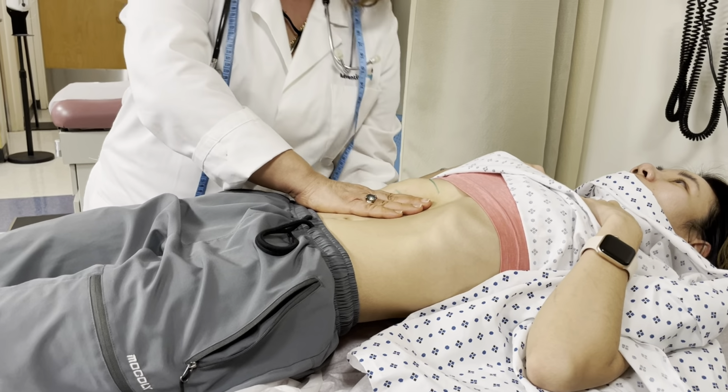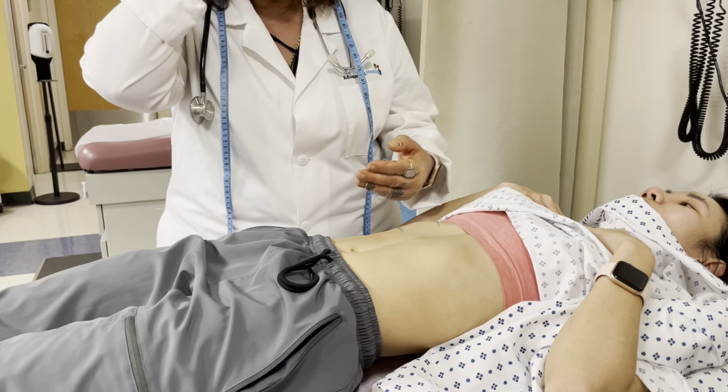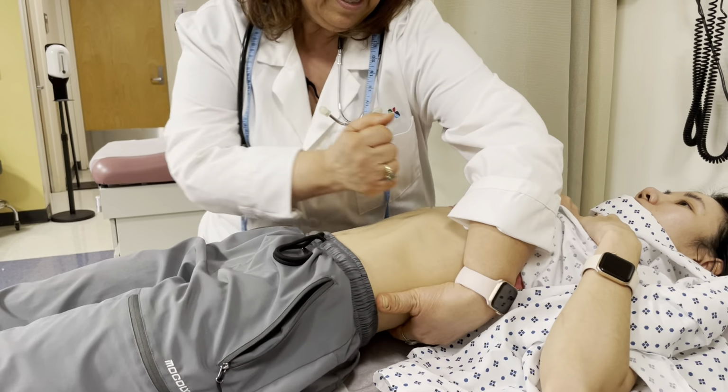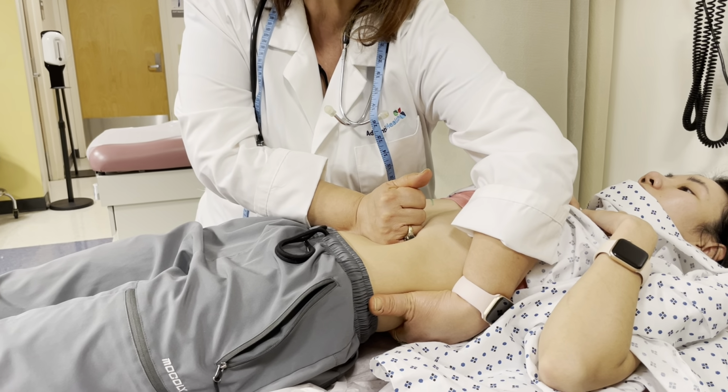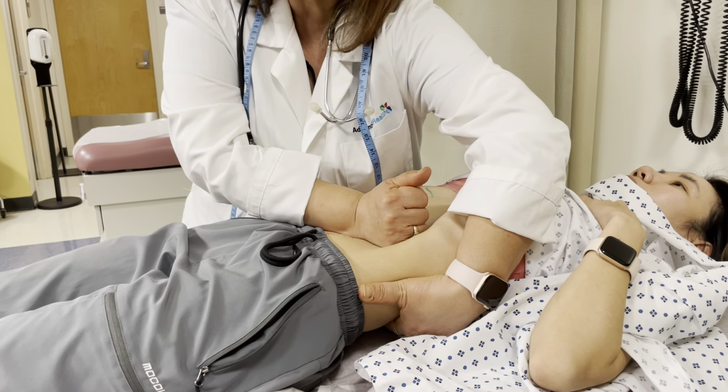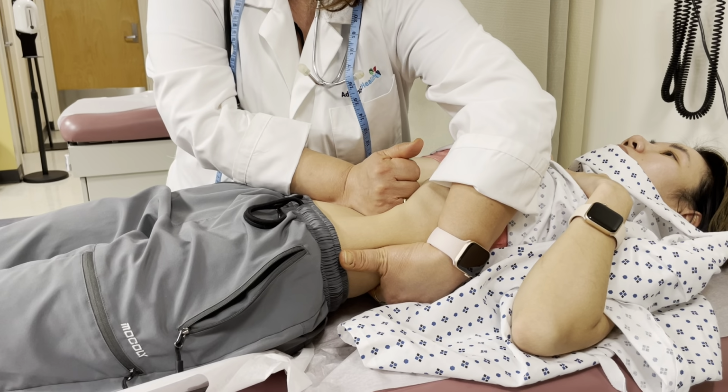All right. Okay. So the next thing that I'm going to be doing, I'm going to be holding like this, and I'm going to be doing fist palpation of the spleen. Okay, take a deep breath. Let it go. It was one of the questions today. Do you see it? Fist palpation.